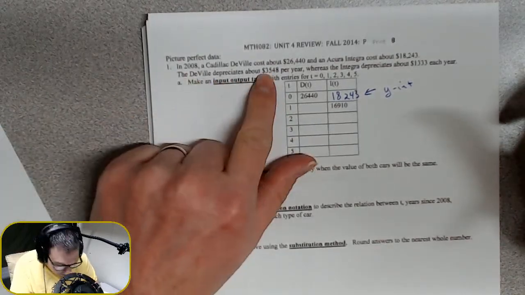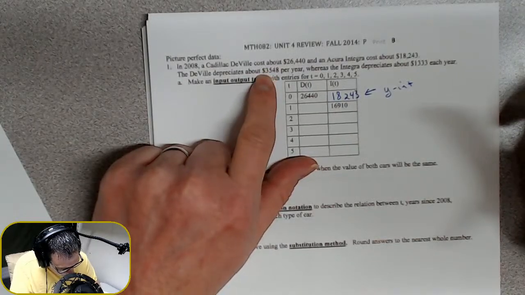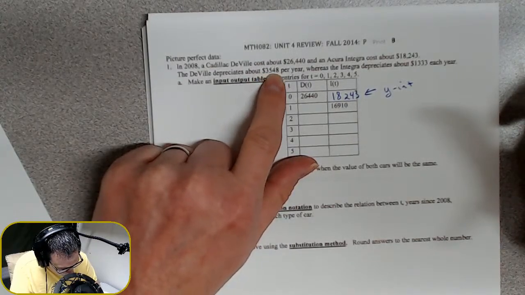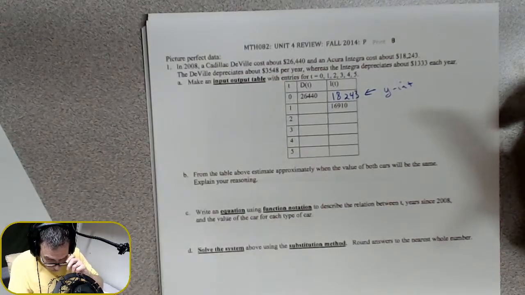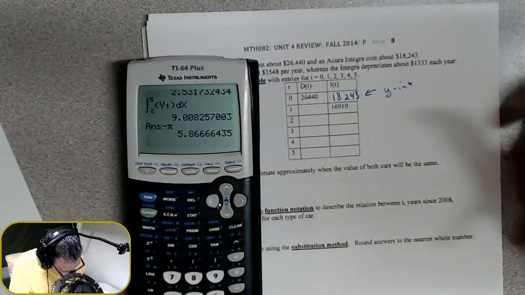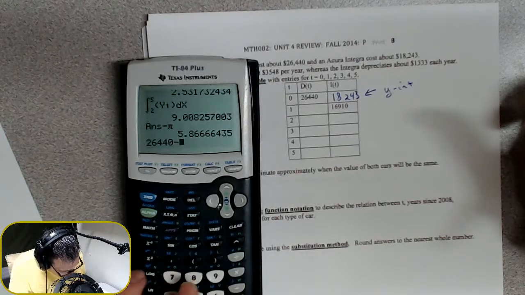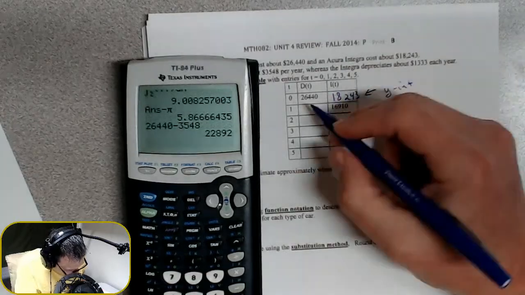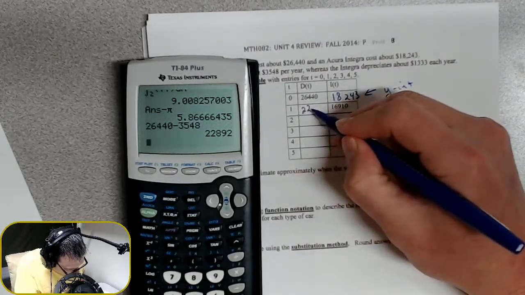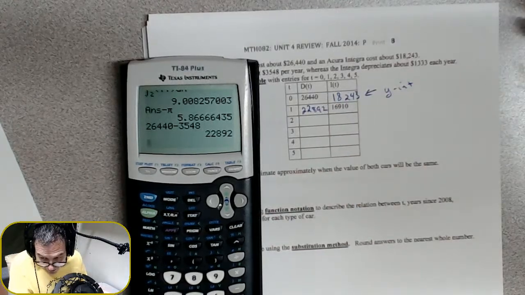Now let's look at the rate of change. Okay, this is depreciating $3,548 per year. So I get my calculator out, and I just start depreciating it. I'm going to subtract off, I'm going to depreciate that 3,548. All right, so there's my next number, 22,892. It's easy just to fill out the table first.